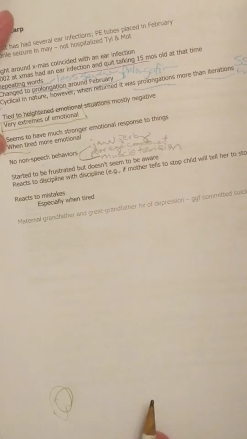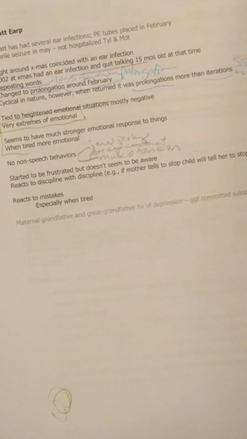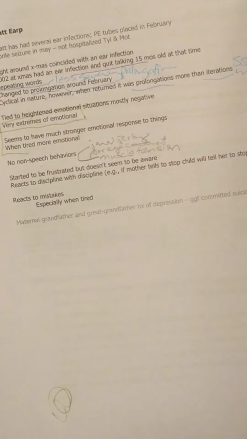Another thing we want to know is how aware the child seems to be regarding his or her stuttering. So we'll ask, does your child get frustrated easily?